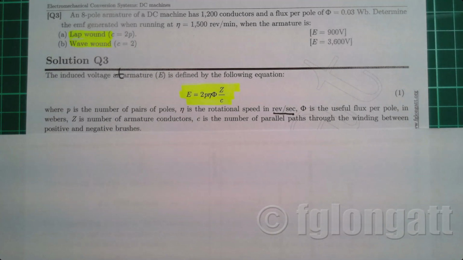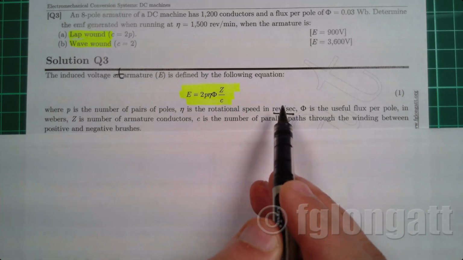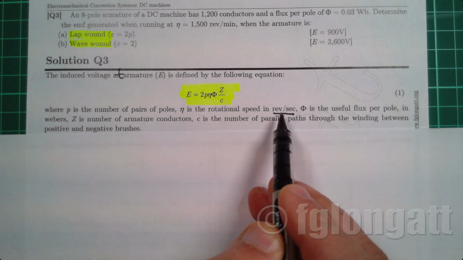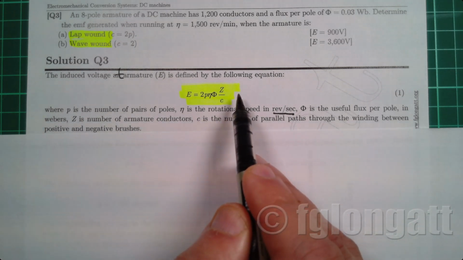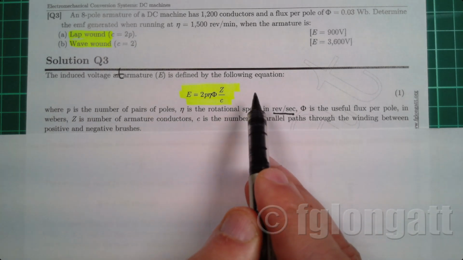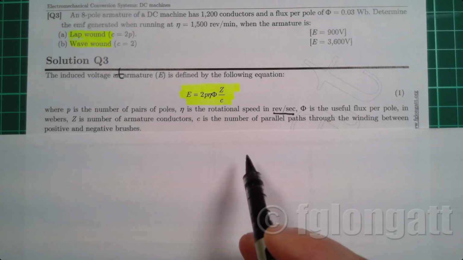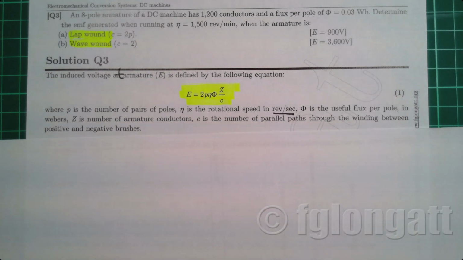You must remember this equation, which we use in question 2. If you want to see more details about this equation and its use, please go back to video number 1. I am remarking on these units because this equation is for the MKS system, that is meters, kilograms, and seconds. So be careful with the units or you will make a disaster.